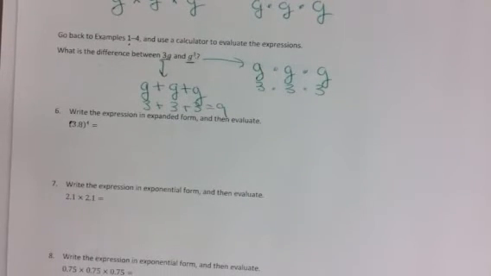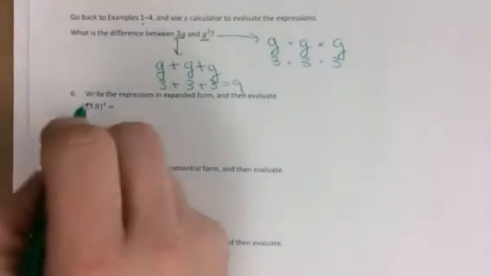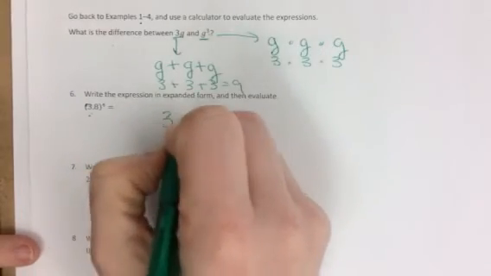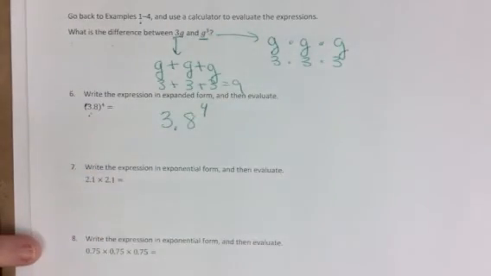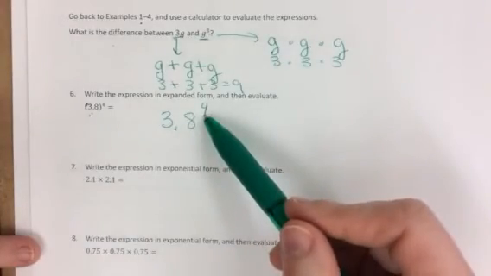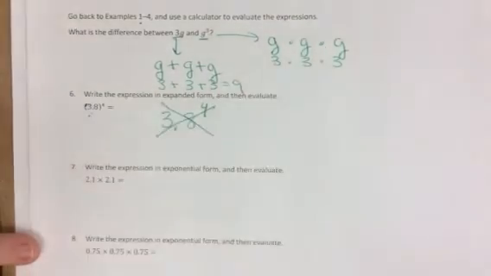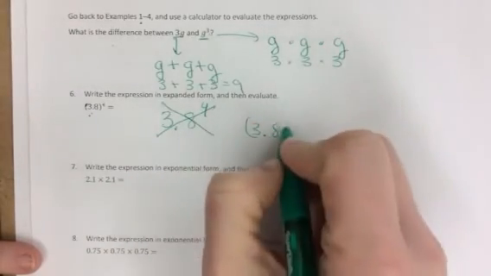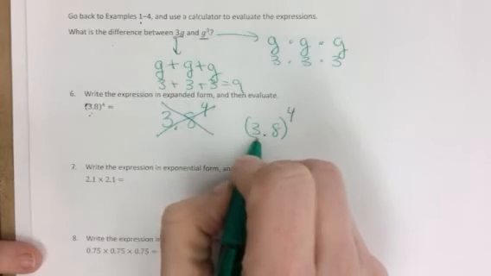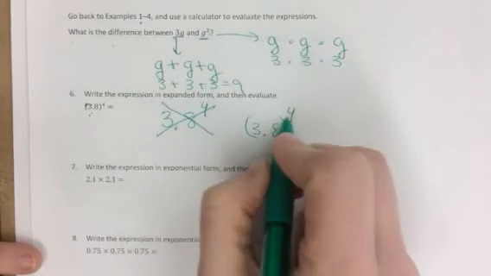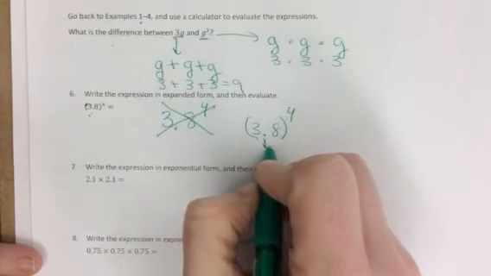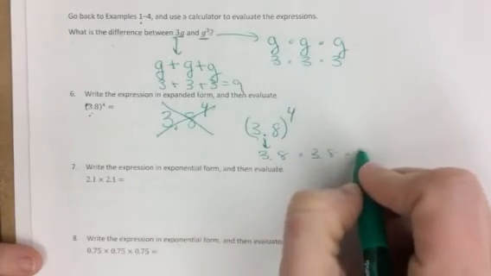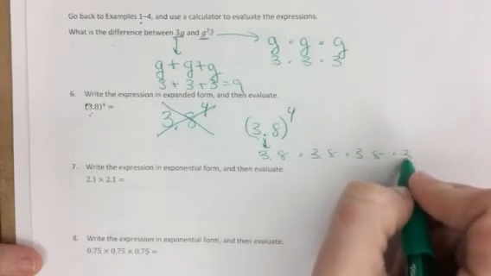For example 6, the only difference is we put them in parentheses. Do you know why? If we don't, watch what it looks like. It almost looks like we're raising 8 to the 4th power, right? We don't want that. Anytime you're dealing with decimals, we always put the number inside parentheses to show that we're doing 3 and 8 tenths to the 4th power. So this is your base. So 3 and 8 tenths times 3 and 8 tenths times 3 and 8 tenths times 3 and 8 tenths.